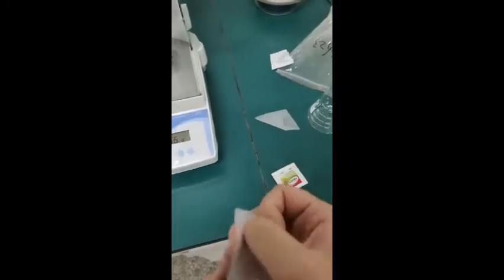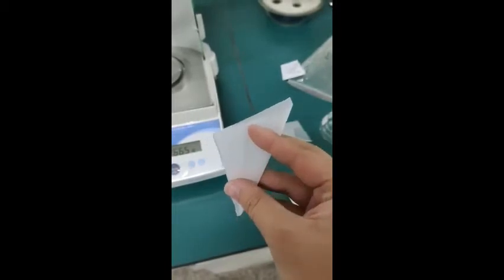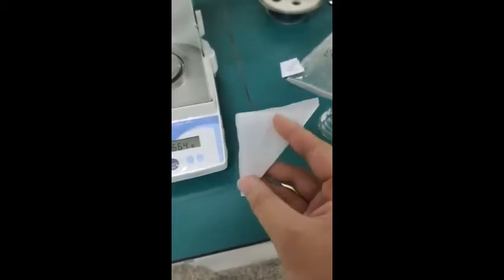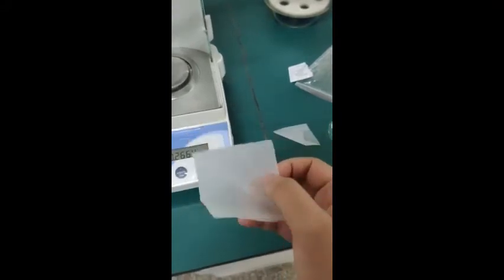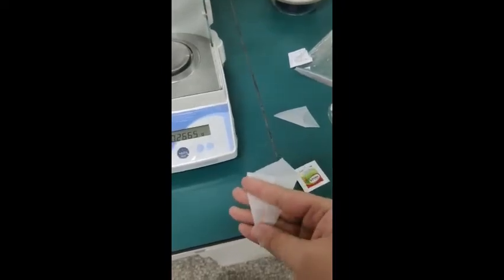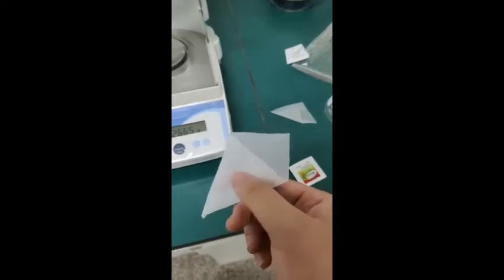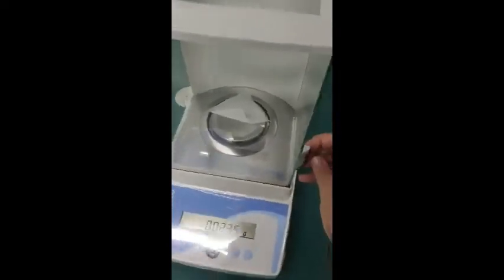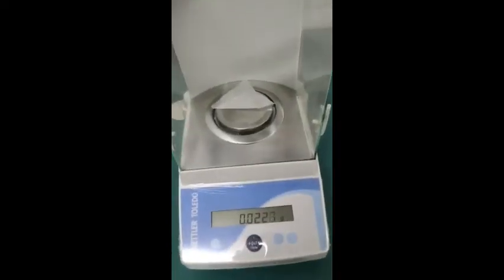So the first thing I have to do is to fold the measuring paper. The reason why I do this is what I learned here today. The reason why I fold this paper is because what I measure is a powder solid. And to measure the powder, we have to fold the measuring paper in order to let the solids fully and fluently go into the conical flask.